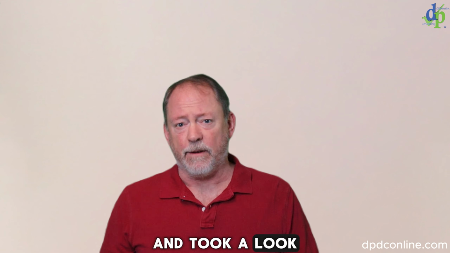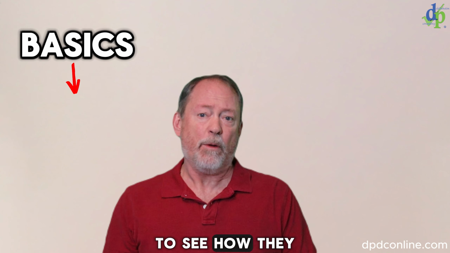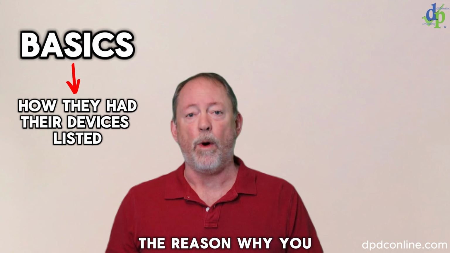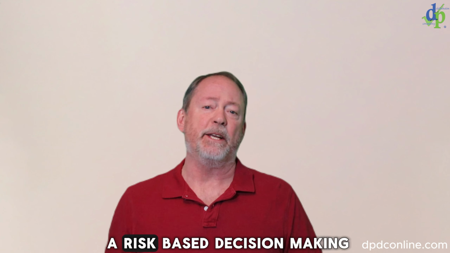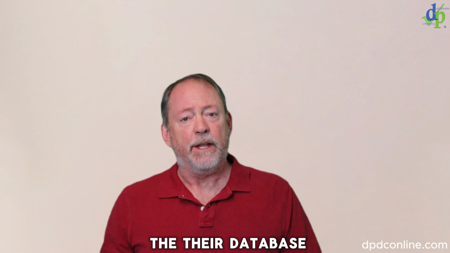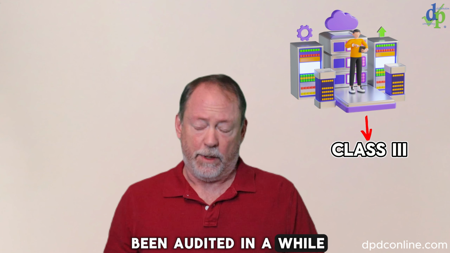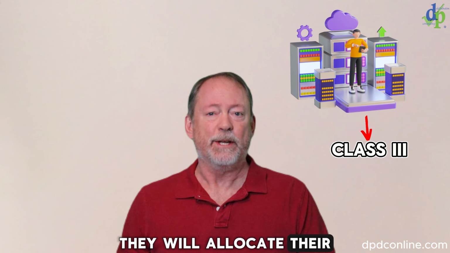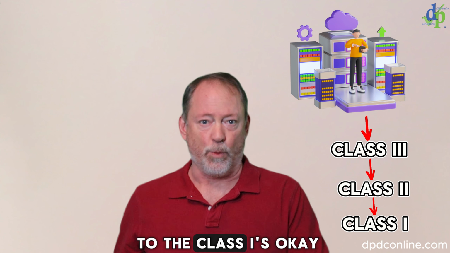We went in there and took a look at the findings that they had, and we started out from the basics to see how they had their devices listed. And for those of you who don't know, the reason why you have to list your device with the FDA is because they use risk-based decision making as well. So every year they will go into their database and they will pull out the class 3 devices that haven't been audited in a while, in a year. They will allocate their resources to those first. Then they'll go to the class 2s, and then they'll go to the class 1s.